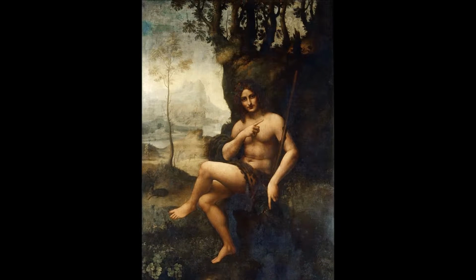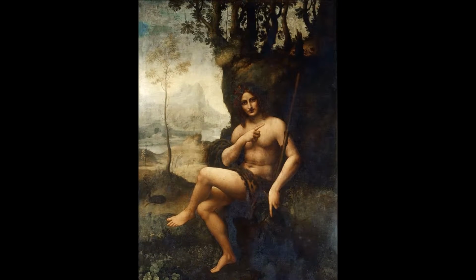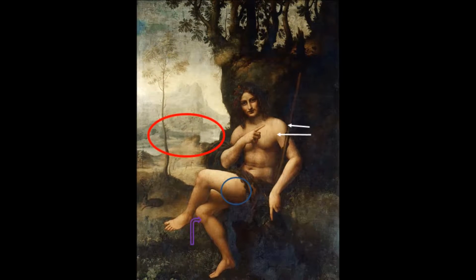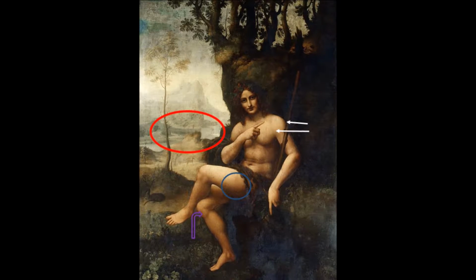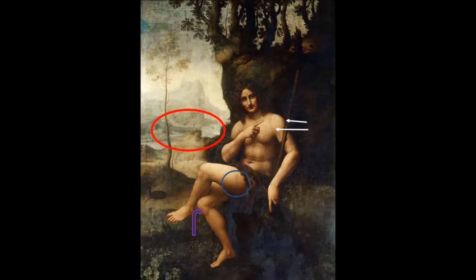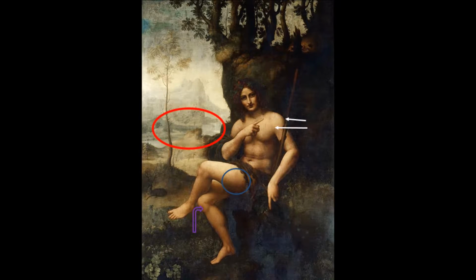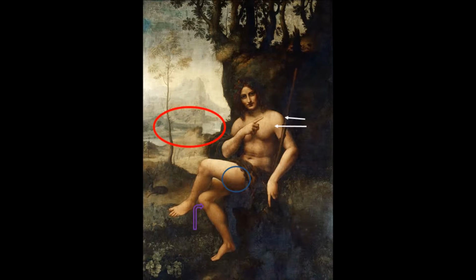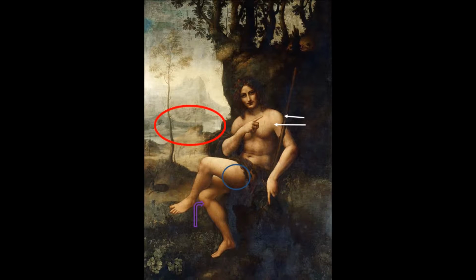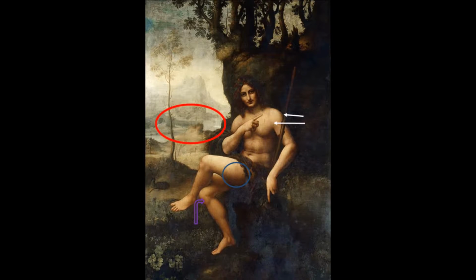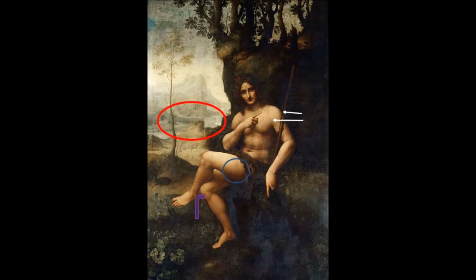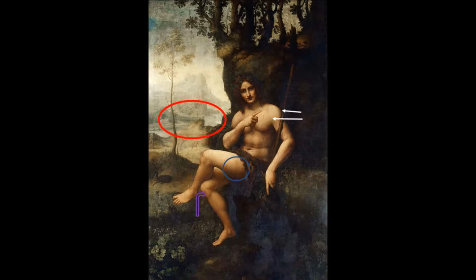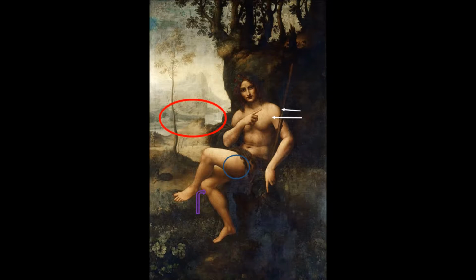In this image, I've highlighted one of the many areas Da Vinci used these techniques, such as foreshortening in the red circle with the pathway retreating into the background, chiaroscuro in the white arrows showing the contrast between the stick and Bacchus's skin, sfumato in the blue circle, the blending on his thigh, and realism with the purple arrow pointing to the realness of his leg. This painting wildly portrays humanism as well as focus on the natural world. This is because the painting depicts the human form without any religious influence.